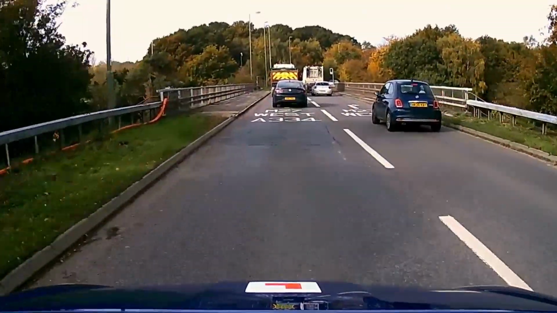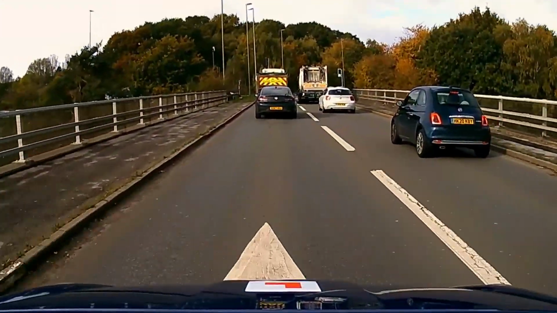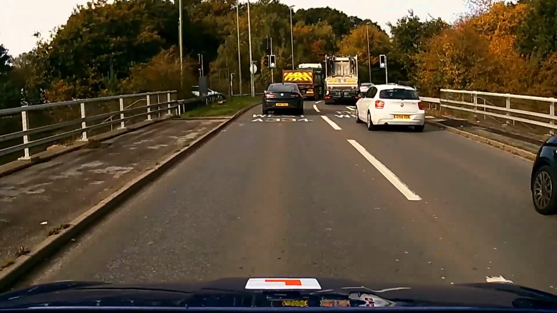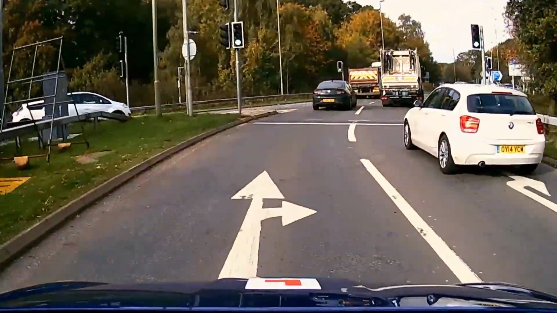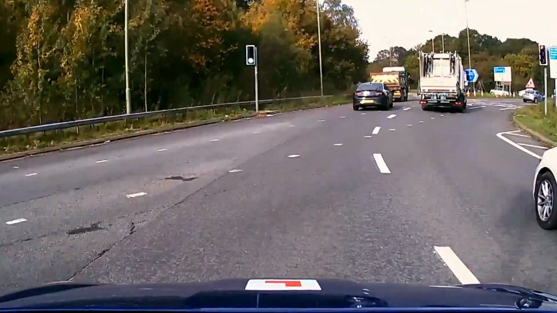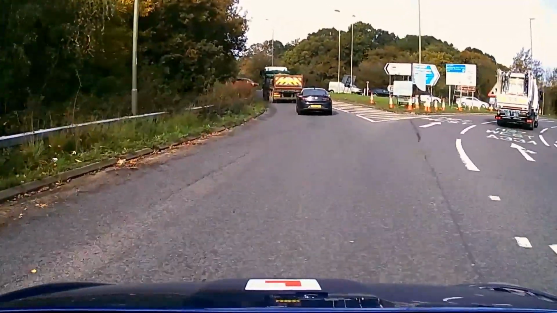In this video, we're going to practice multi-lane roundabout. We're going to have a look at the difference between the lanes, choosing the correct lane, and when to choose your lane.